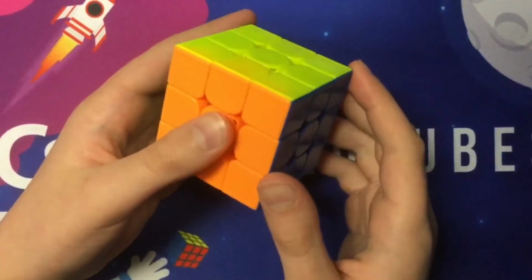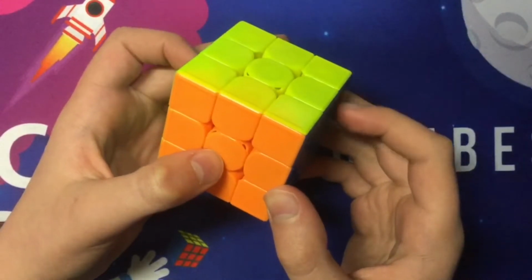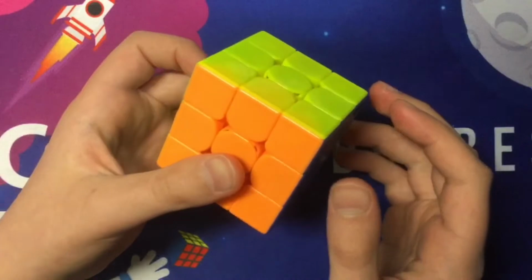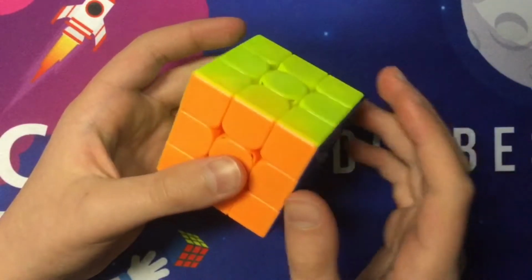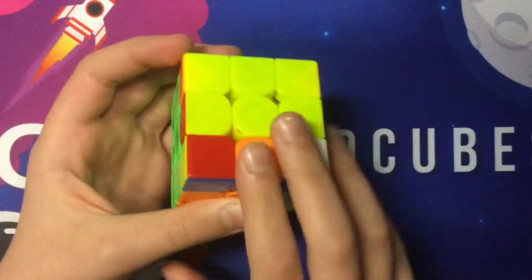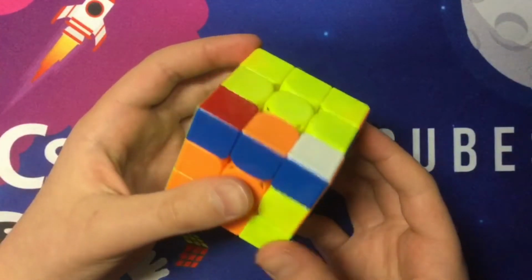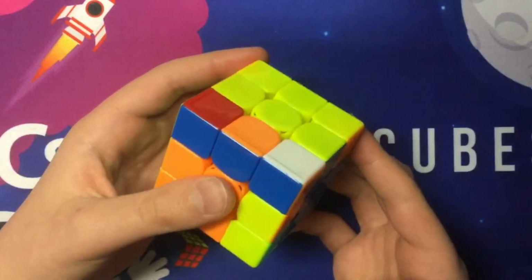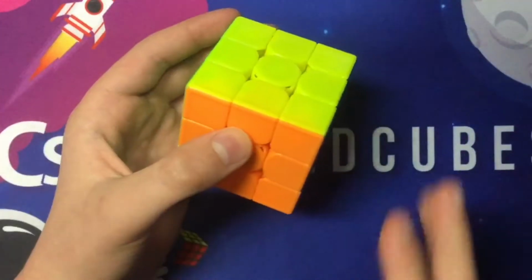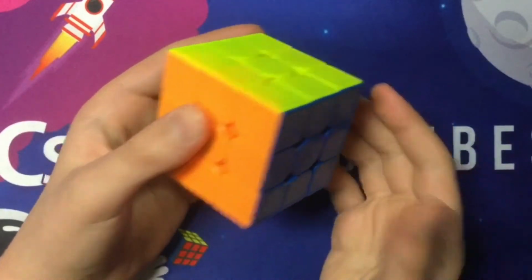But you want to get to a point where all of your cases are just, when you see them, you just be able to instantly do the case. So if you see, for example, this case, which I showed before, immediately you should not have to pause to know what to do. You should just immediately go right into it. So the last thing is look ahead.